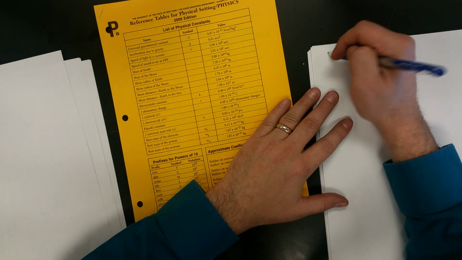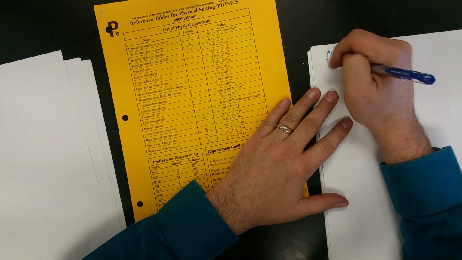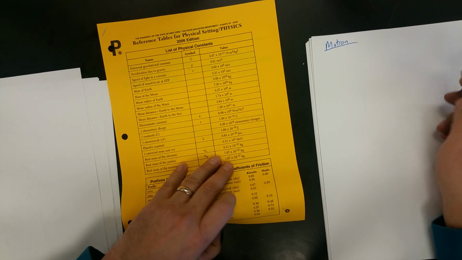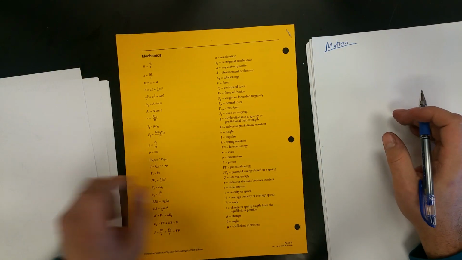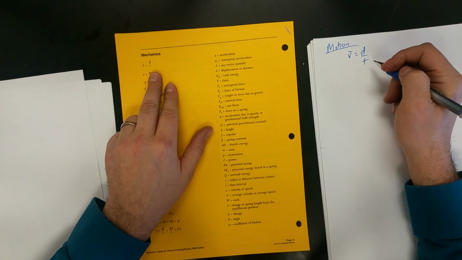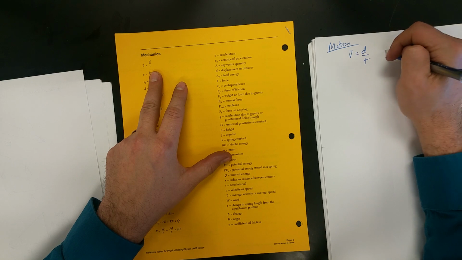Let's go on to motion. We're not going to start with forces here. We've started with physical descriptions of motion, and we're going to look at the kinematics equations. So you see v equals d over t. Keep in mind, this is average velocity.